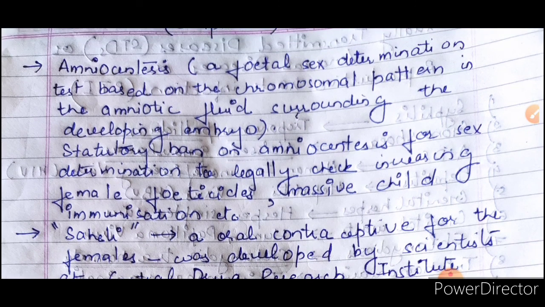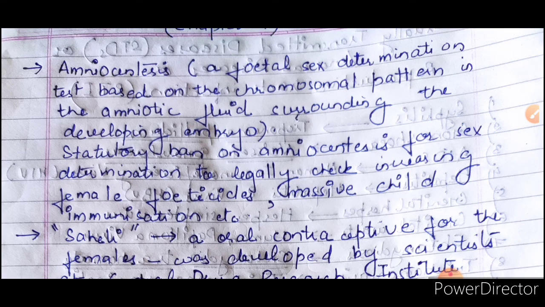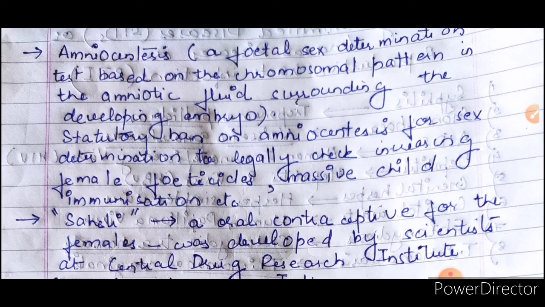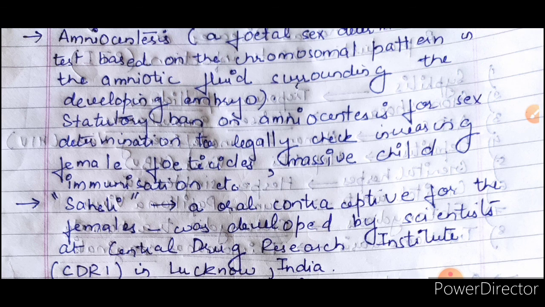Now, what is amniocentesis? Amniocentesis is a fetal sex determination test based on the chromosomal pattern in the amniotic fluid surrounding the developing embryo. Now, a ban on this amniocentesis was imposed by the government because this sex determination was leading to female feticides and massive child immunization.